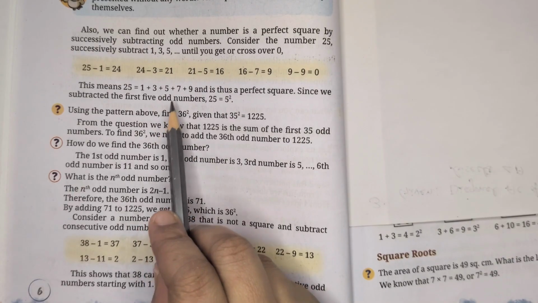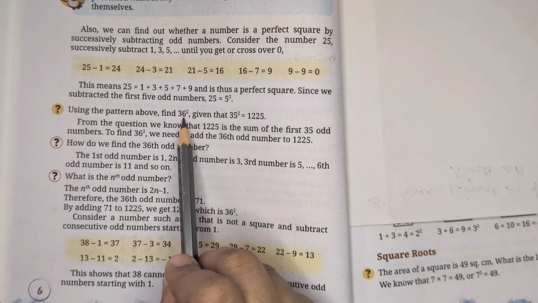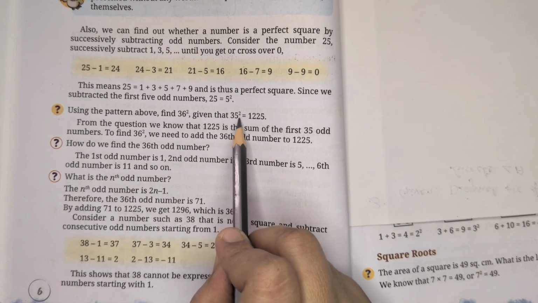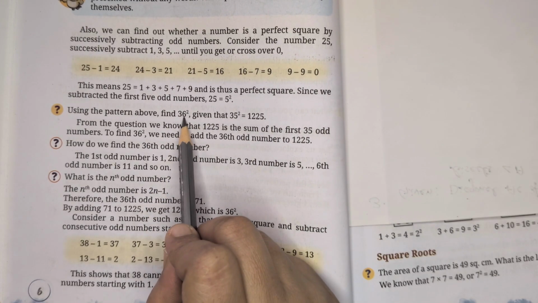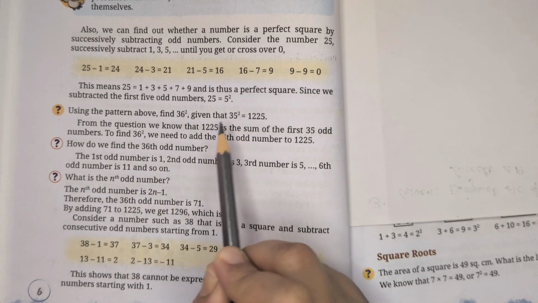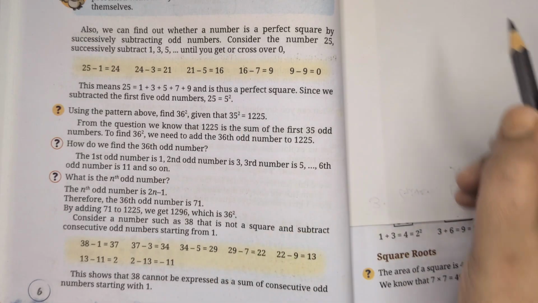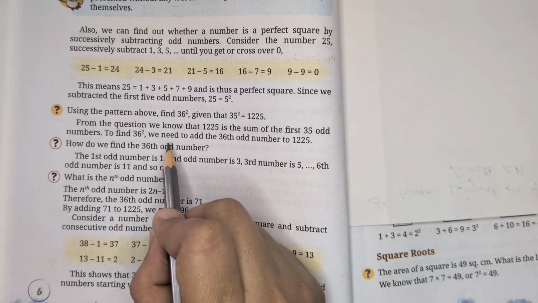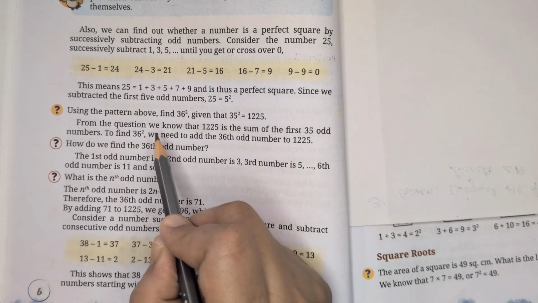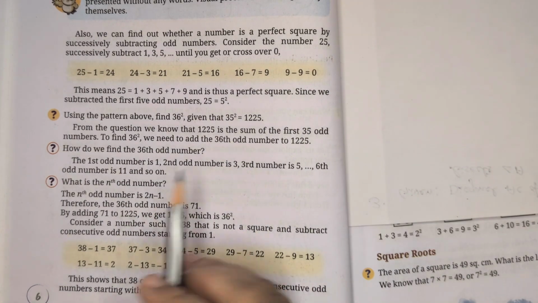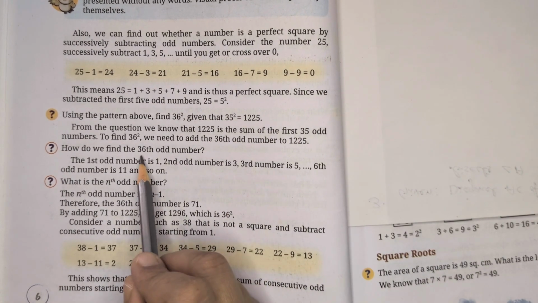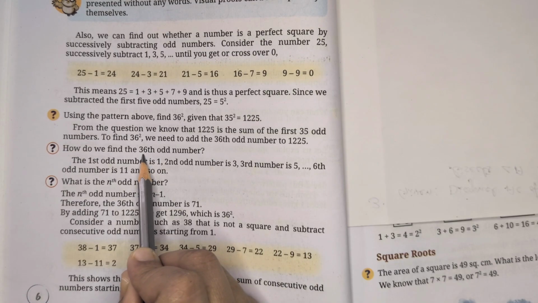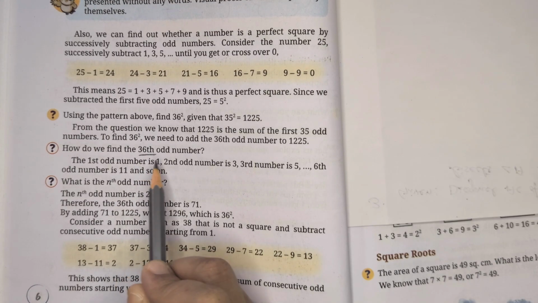Using this pattern above, the same pattern, find 36 square. Here it is given that 35 square is equal to 1225. We have to find the next number, 36 square. So we know that we have to find the odd number of that last term. To find the odd number, 36 is the number.